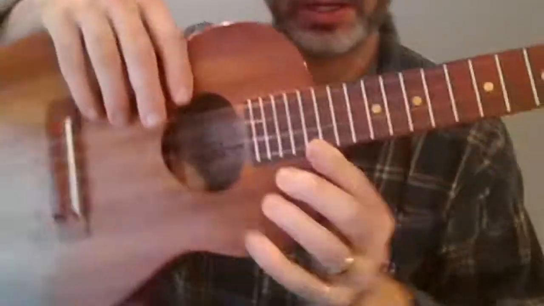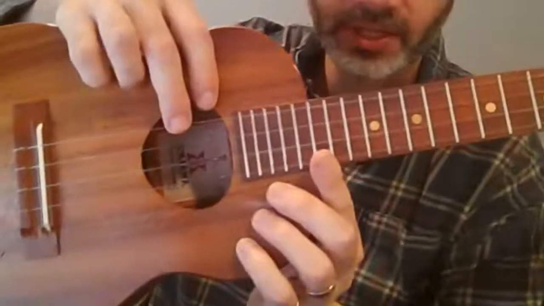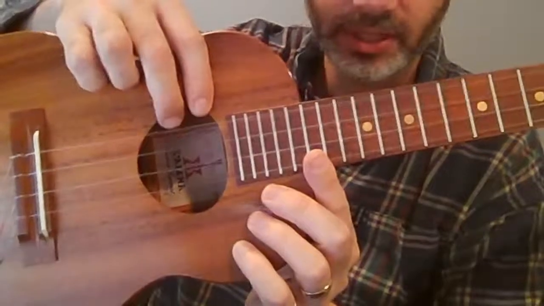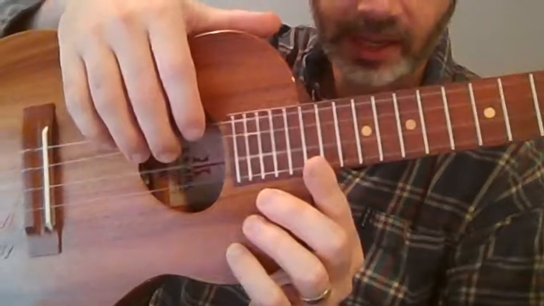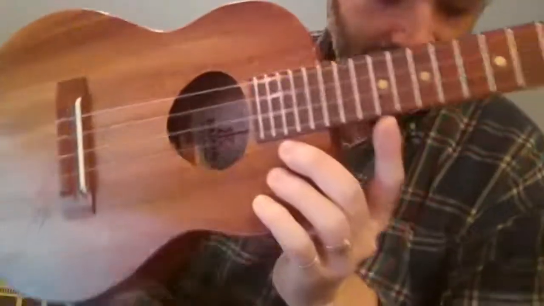Okay. So when we tune our ukuleles, we tune them in standard tuning at least, so that this is tuned to a G, this is tuned to a C, this is tuned to an E, and this is tuned to an A, right?